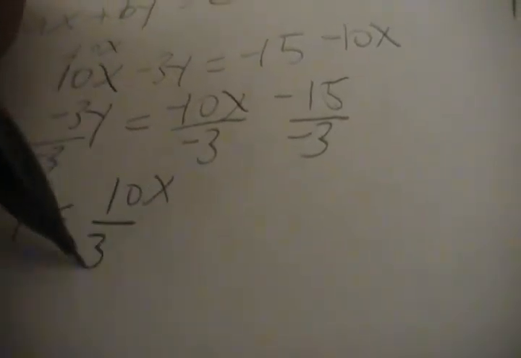So what we get is y is equal to 10x over 3, alright, and negative 15 over negative 3 will be positive 5. So here we have our slope and our intercept. So our slope, m, is equal to 10 over 3. And then our intercept is equal to 5. So let's draw a rough graph.